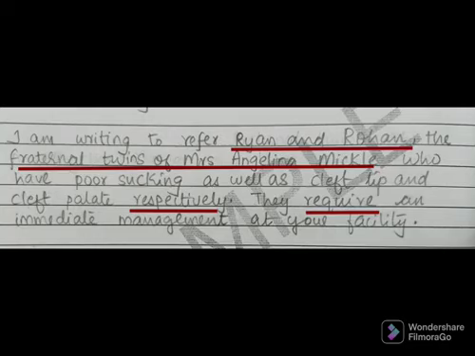To the introduction. In this introduction, you have to introduce both babies and inform them they are fraternal twins, and you have to separately indicate which baby has which condition and what is the requirement for both babies. So we will write like this. I am writing to refer Ryan and Rohan, the fraternal twins of Mrs. Angelina Michael, who have poor sucking as well as cleft lip and cleft palate respectively. They require an immediate management at your facility.